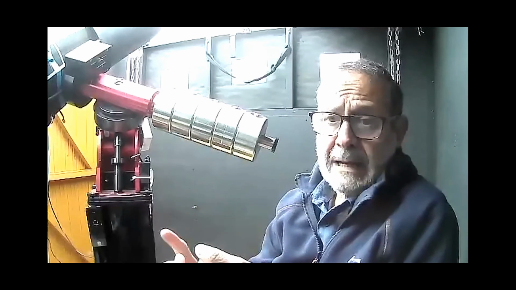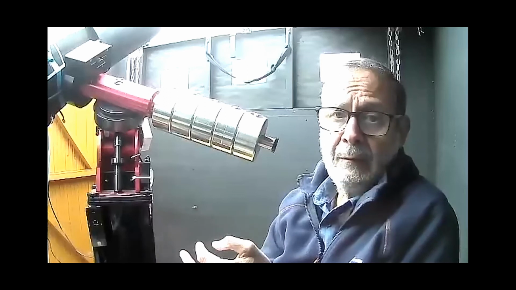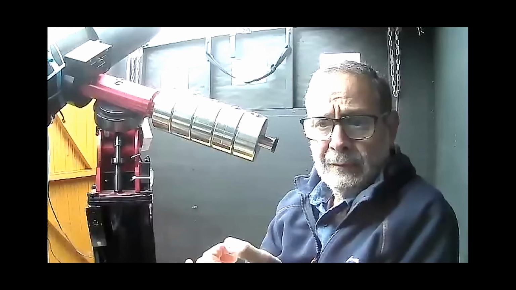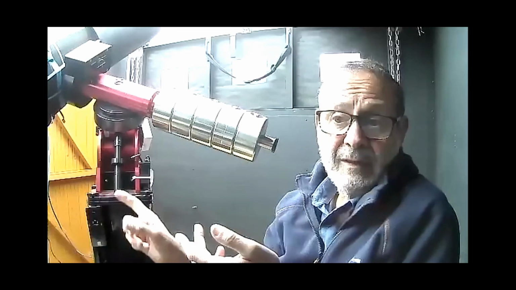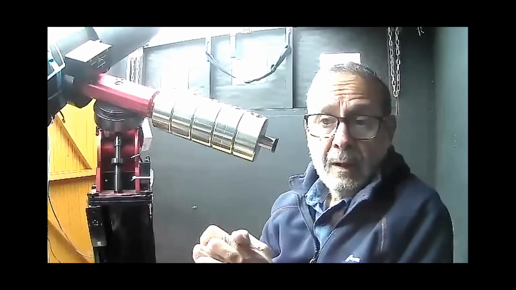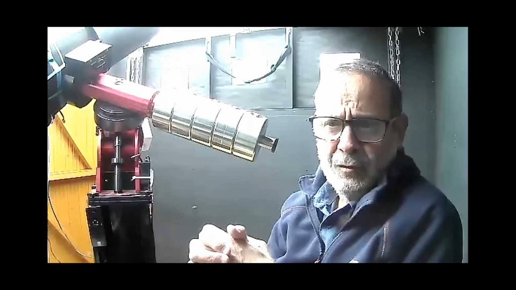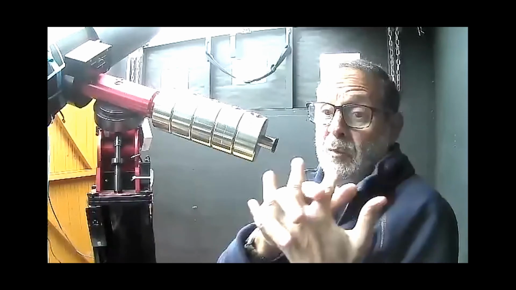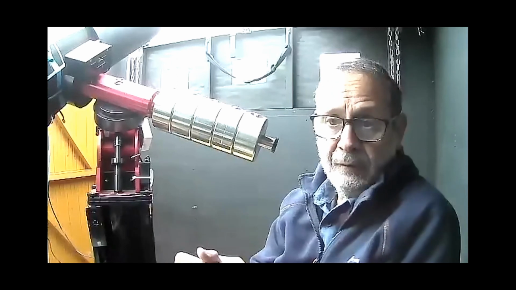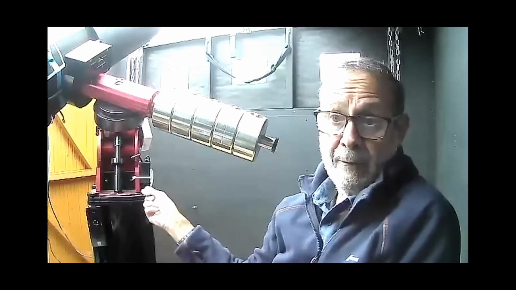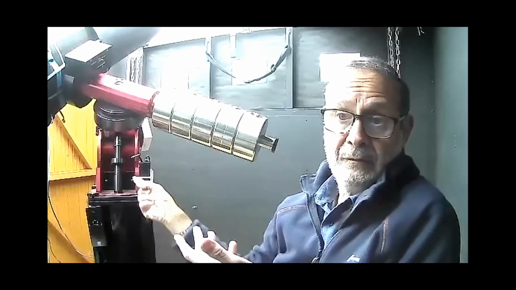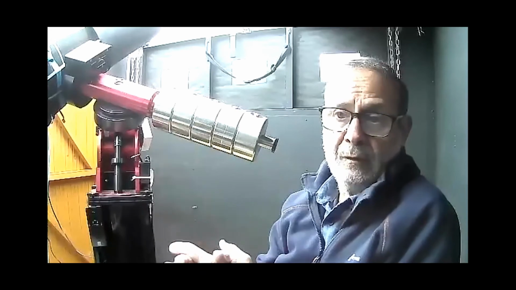Takahashi mounts, Astro-Physics mounts, Paramounts, and the Americans use the PlaneWave mounts, which are alt-azimuth, that's German equatorial, but the PlaneWaves are a second mortgage job. They're very good, and that's what they use over there because they can afford to do it. But this is American, a Paramount, and so is the telescope, Celestron.